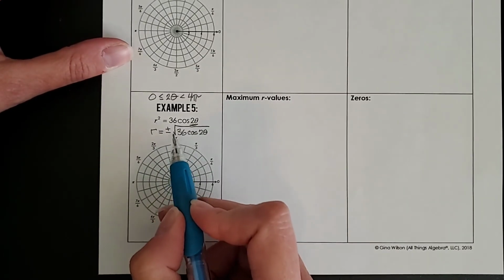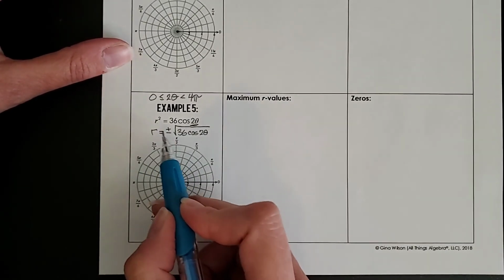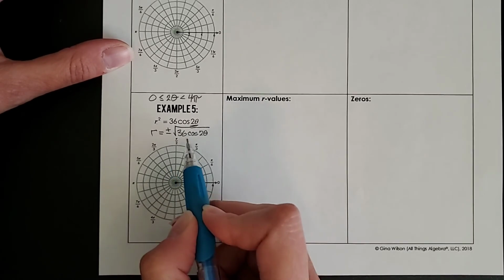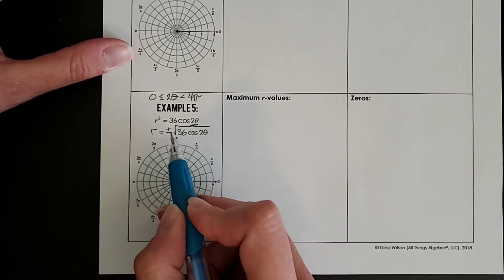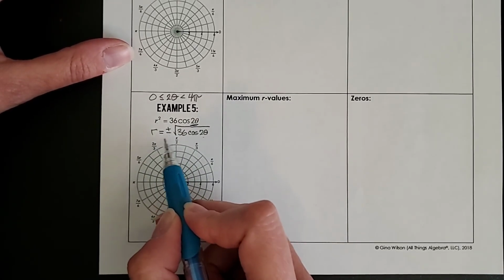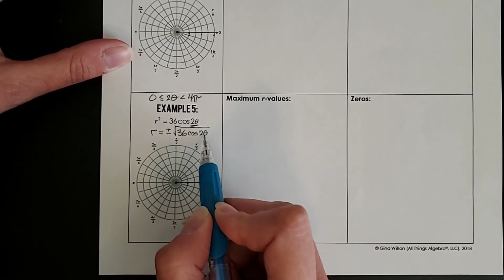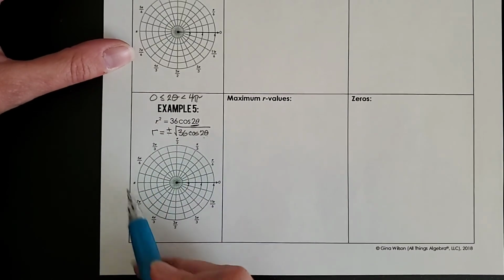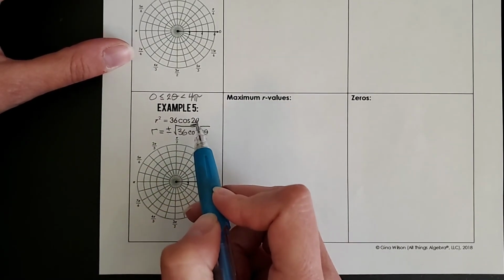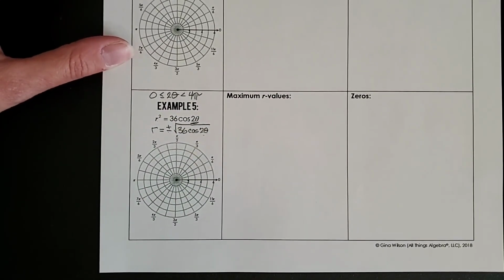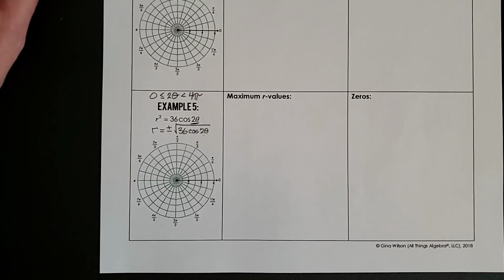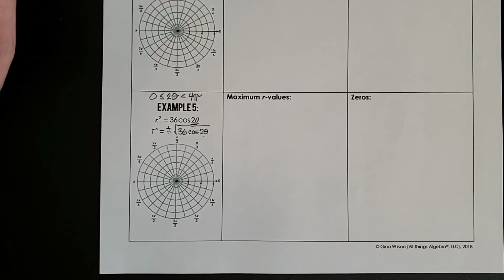That means you're actually going to have to split that between two r's. Like r1 would be your positive square root of 36 cosine of 2 theta. And then go to the next line and put r2 is negative the square root of 36 cosine 2 theta. This one in particular, make sure you're changing your theta max in that window or else you won't have pieces of it. But I think you'll do okay.